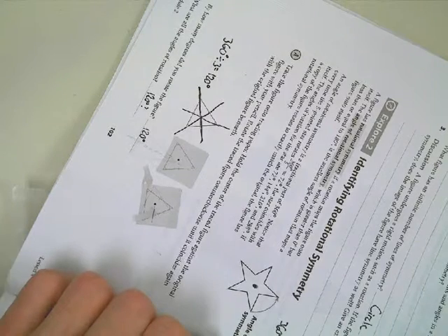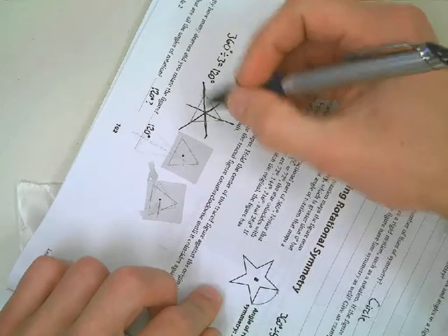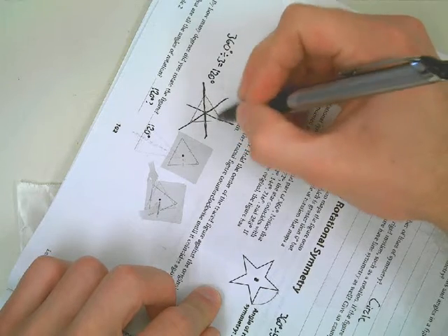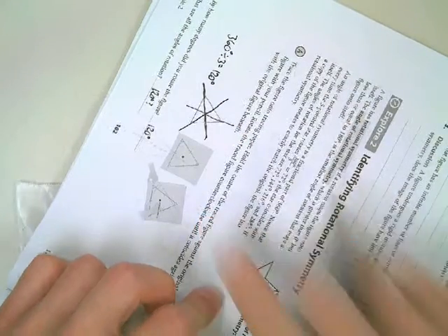FYI. Okay? So anyway, this side folds over to this side. Do you see it now, that line of symmetry? There's 3 of them. Okay? So, all right, moving on.